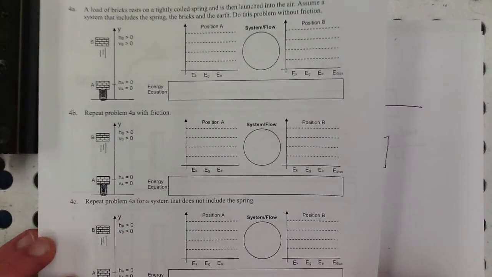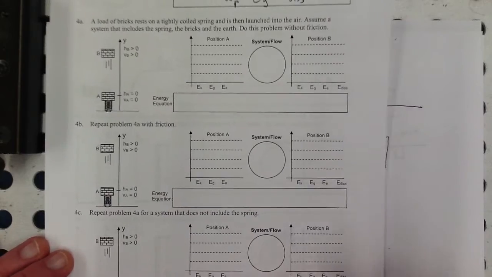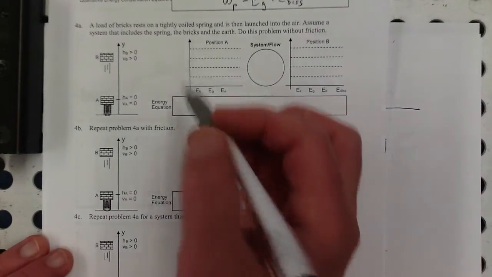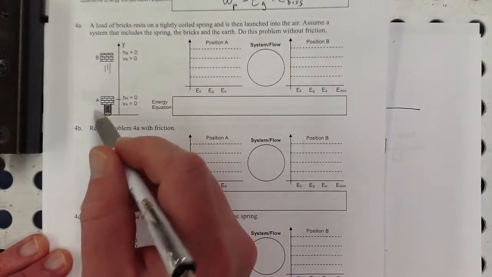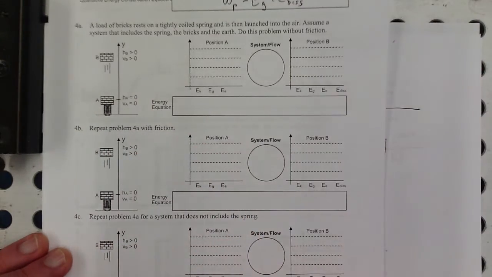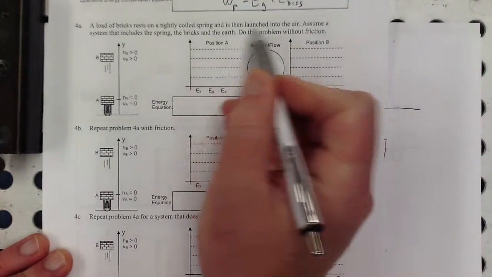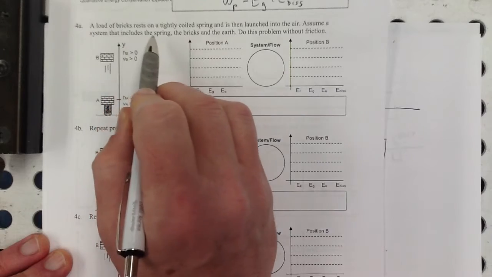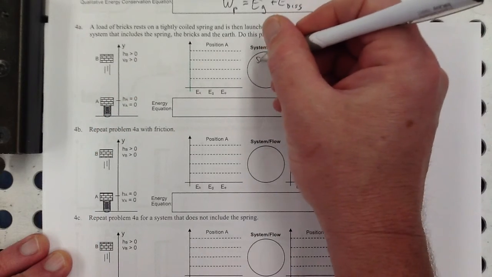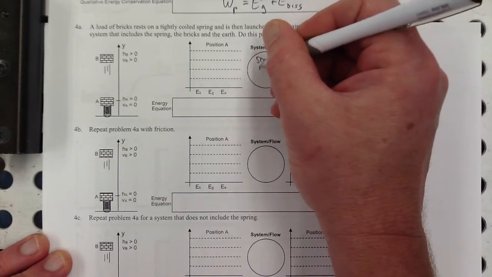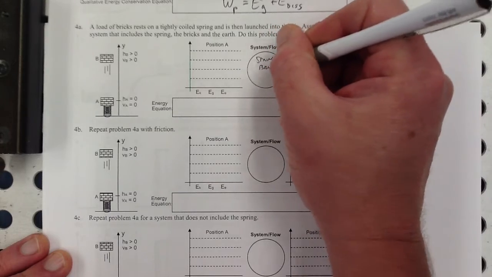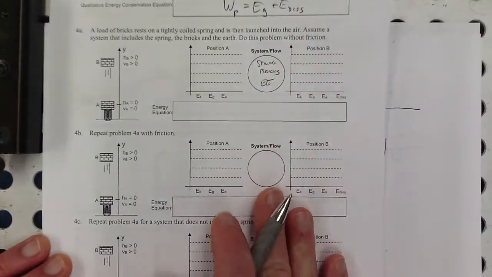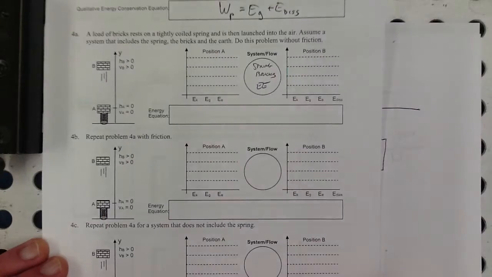All right. Number 4, A. A load of bricks rests on a tightly coiled spring. It's going to be a pretty strong spring. I'm going to launch some bricks. And then it is launched into the air. Assume a system that includes the spring, the bricks, and the Earth. Do this problem without friction.